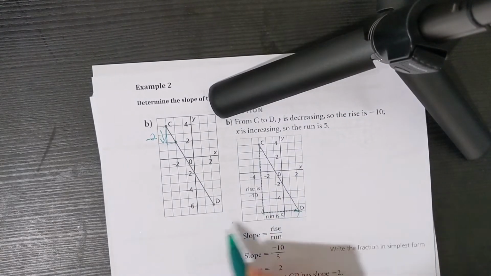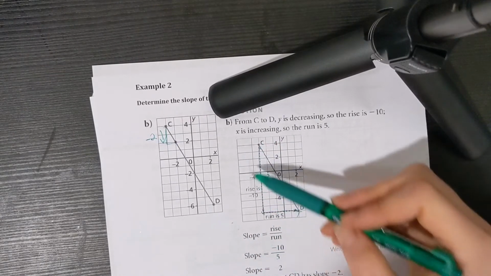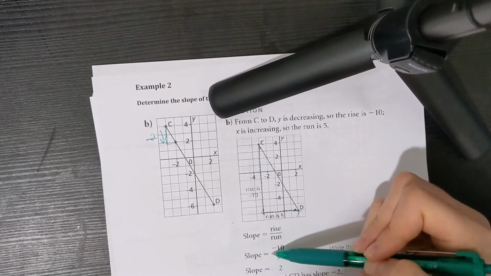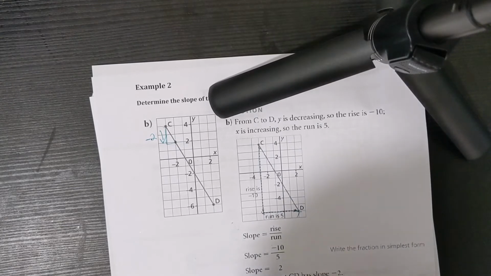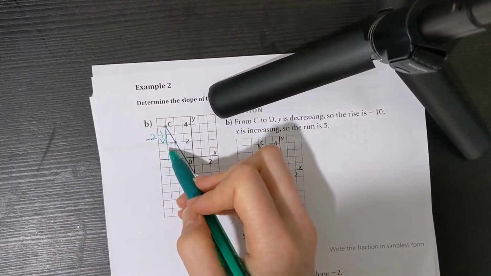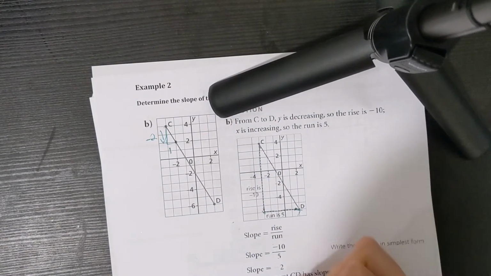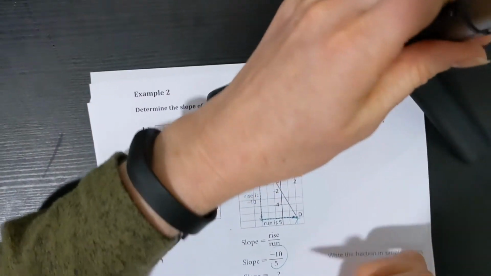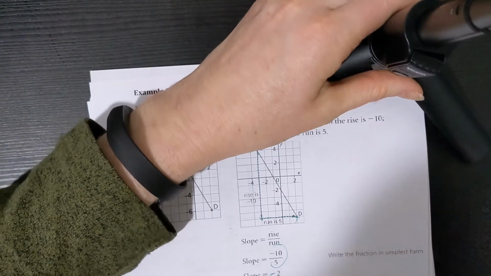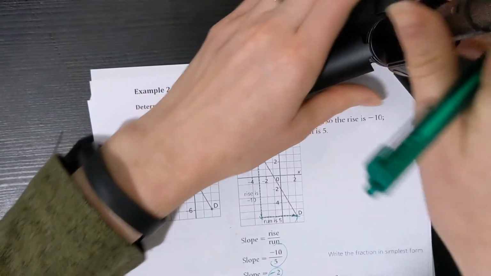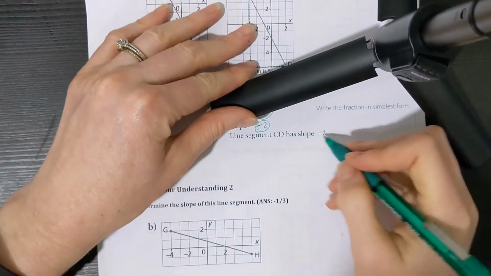So our x-axis, we're always going across. That's always going to be positive. It's our change in y, our rise, that can be negative. Is it going down or is it going up? In this case, it's going down 2 for every 1 it goes across. Or if you take your -10 over 5, we can divide that down: -10 divided by 5 is -2. So the slope of that line is -2.